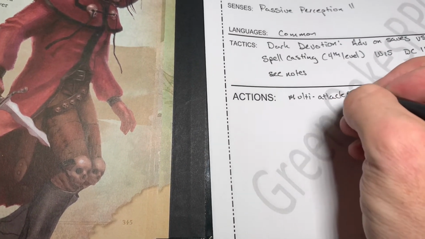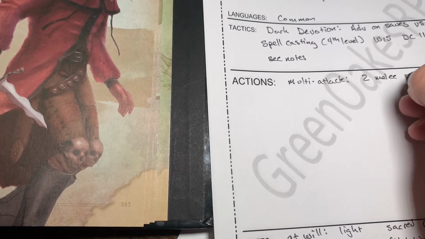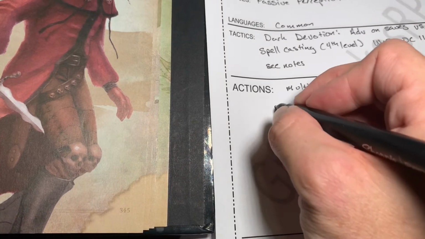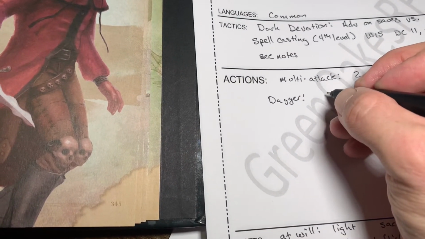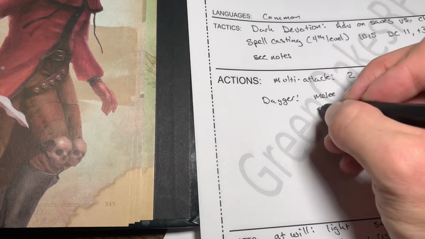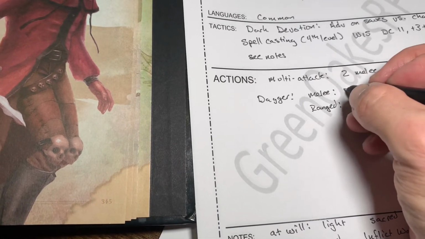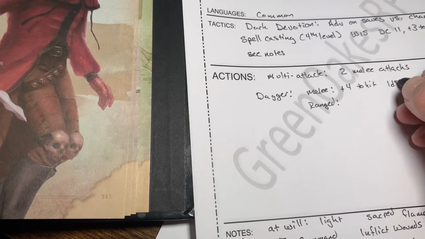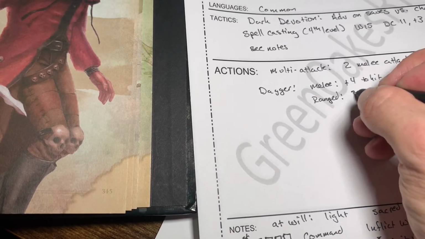Now here I'm just adding in what the Cult Fanatic's actions are for attacks, and this fellow gets multi-attacks, and it's 2 melee attacks. And I'm going to write down what those attacks are with the weapon, their to-hit bonus, and type of attack, damage. So here, because it's a dagger, it's got melee as well as ranged. I'm going to separate those out because depending on how I play them, they could throw the dagger from a distance, or they could try to stab up close anybody who approaches.